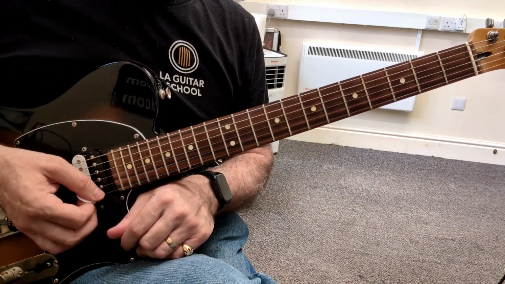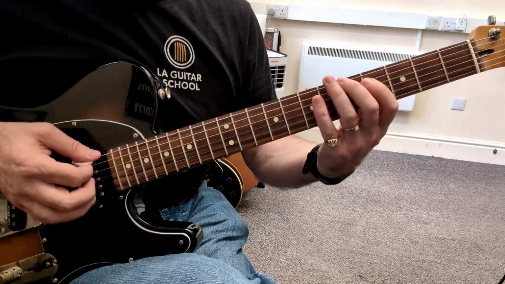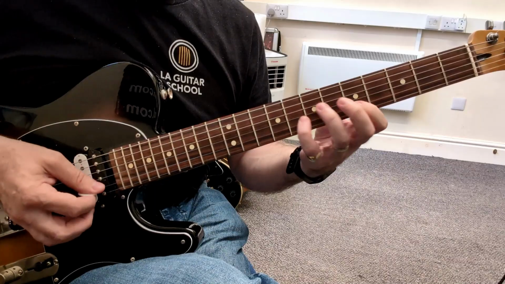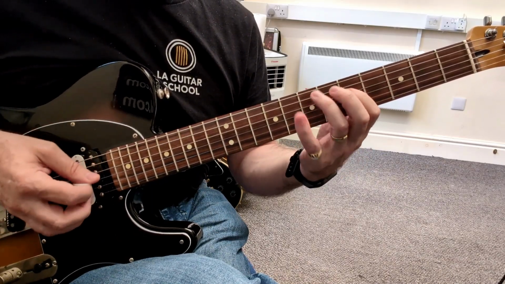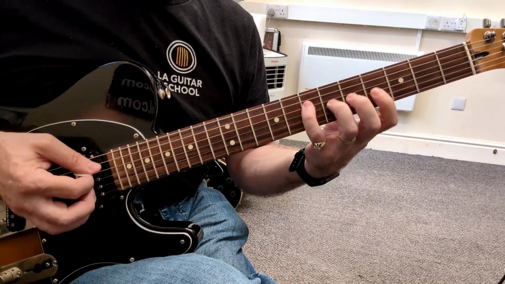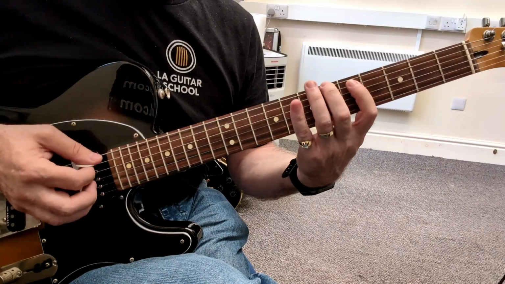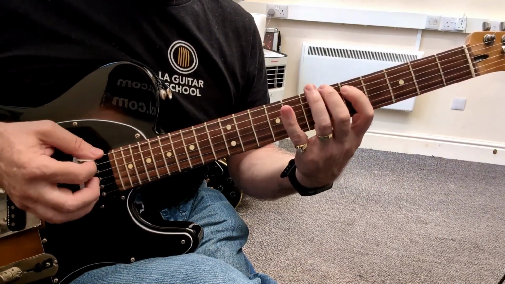You may want to try even taking, say for example, the first position, and move it chromatically up. So you got this, you go up the first shape, and down it, and move up a fret, move up a fret.